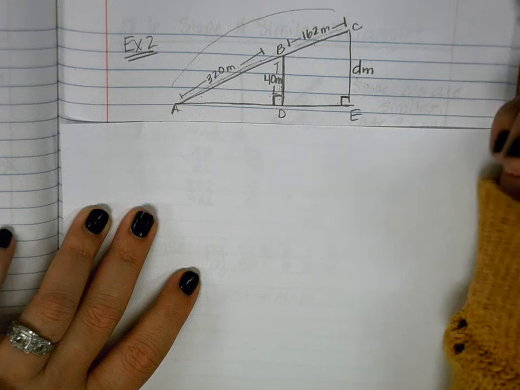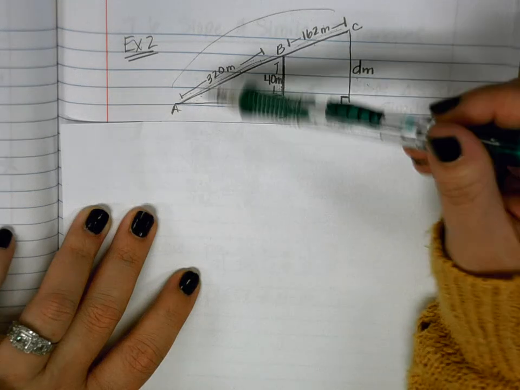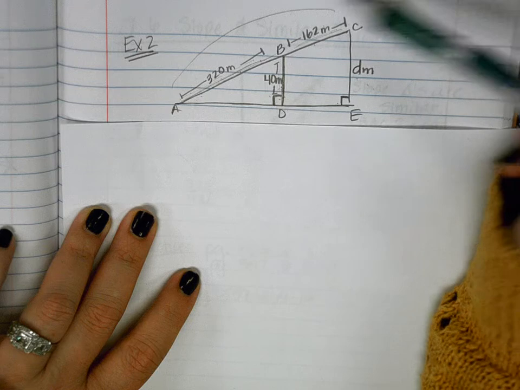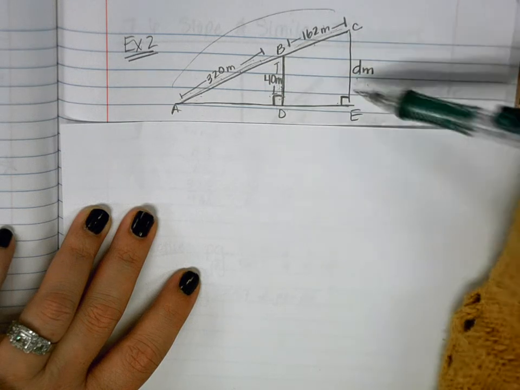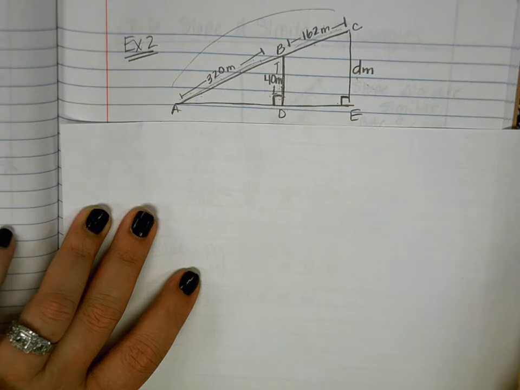So you can see, can you guys see it's a smaller triangle inside of a bigger triangle? Do you guys all see that? Okay. So we're going to use the smaller triangle to find the missing piece of the bigger triangle. That's all we're going to do.